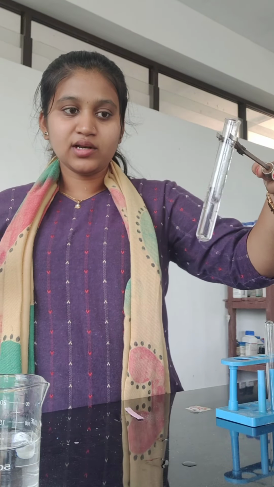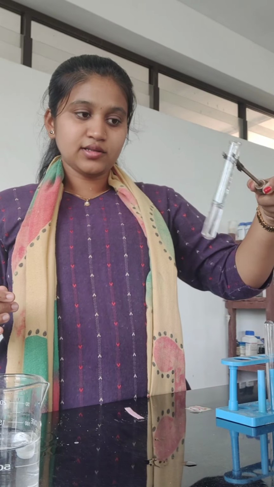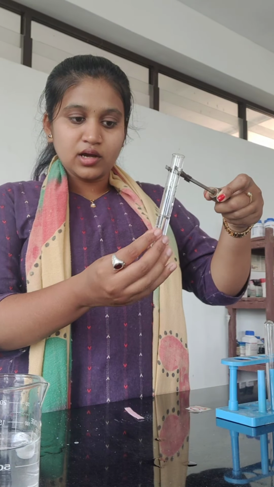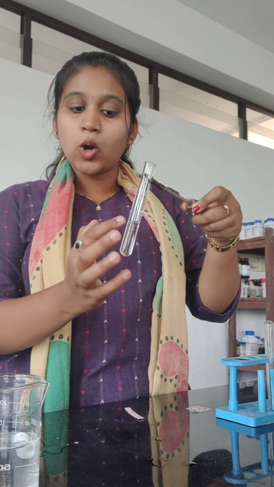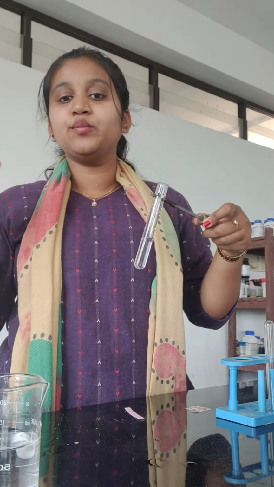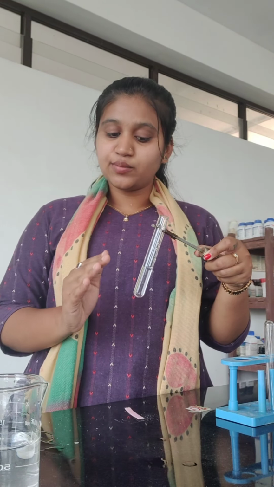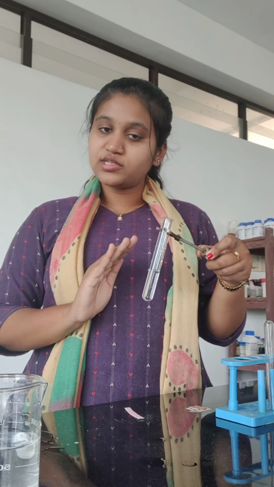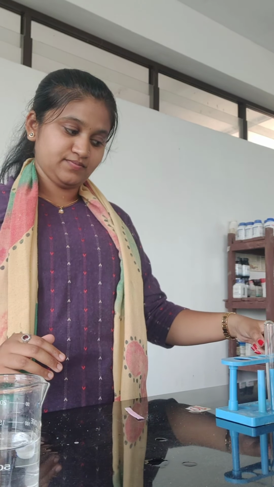It is not visible in the mobile, but here the fumes are observed. After touching the test tube, it is hot in nature. This indicates the exothermic reaction, that is heat is liberated. You can perform this in your labs and observe. Heat is liberated. Please touch it gently because it is too hot. This is the exothermic reaction.